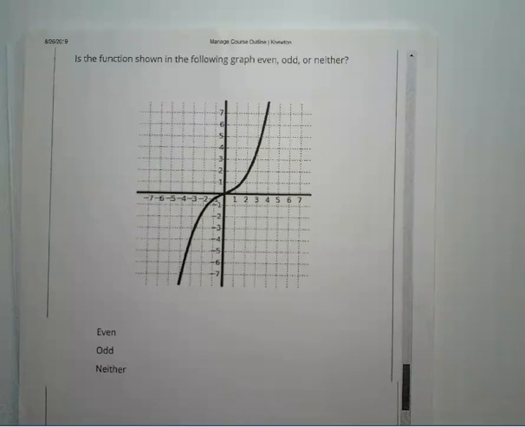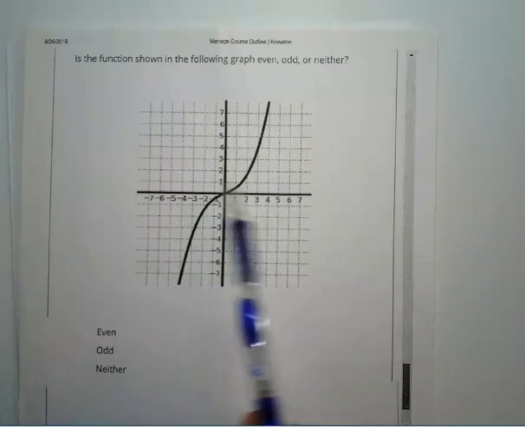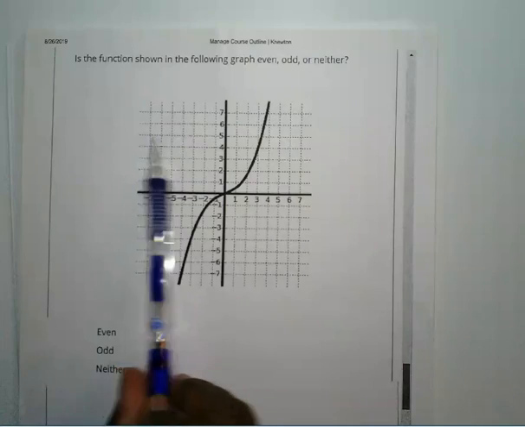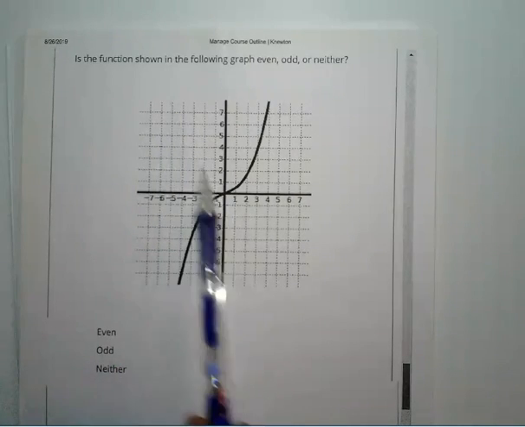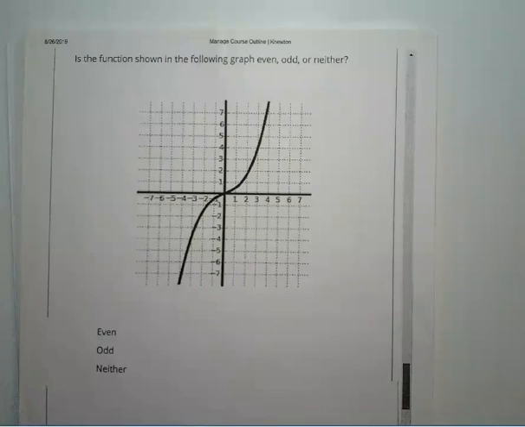Okay, so we want to know if the graph shown is even, odd, or neither. If you look at it, remember, if you start just in this corner and flip it over, it's not an even function because it's not symmetric across the y-axis.